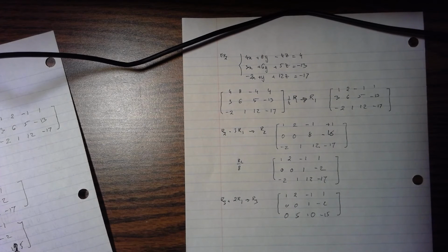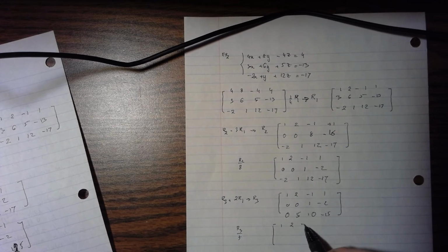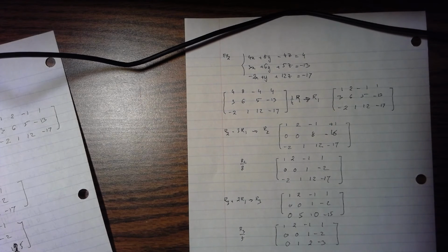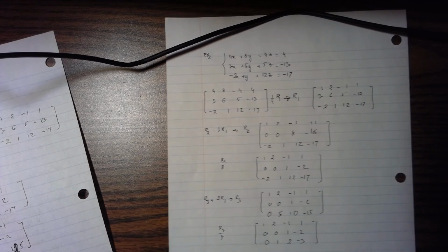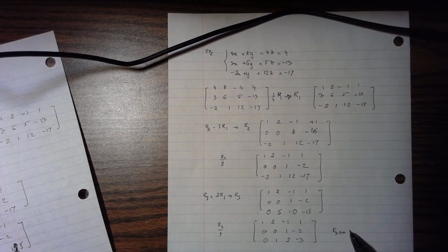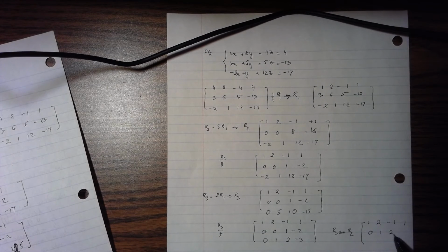Then I can do it like this. I divide row 3 by 5. So I will have 1 2 negative 1 1, 0 0 1 negative 2, 0 1 2 negative 3. Okay. So if I flip it over, I interchange R3 and R2, so that'll become 1 2 negative 1 1, 0 1 2 negative 3, 0 0 1 negative 2.